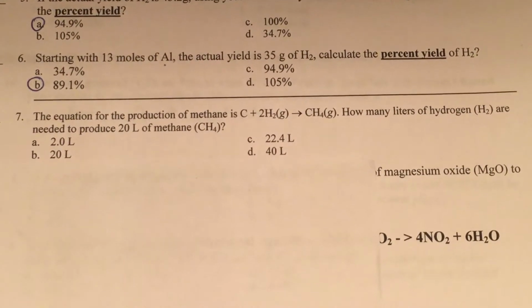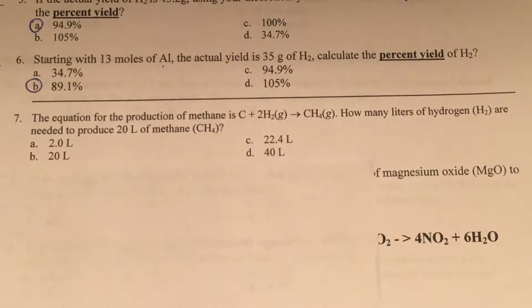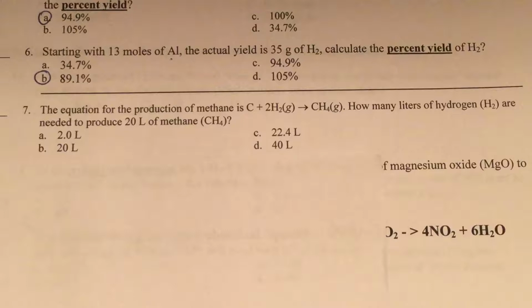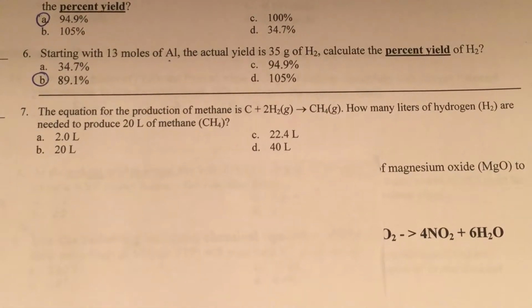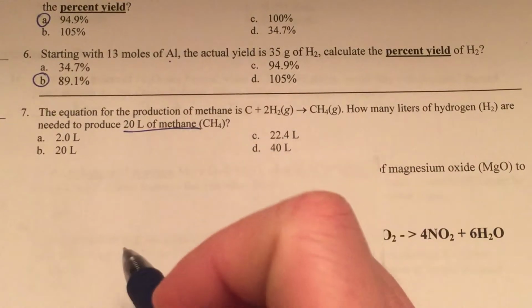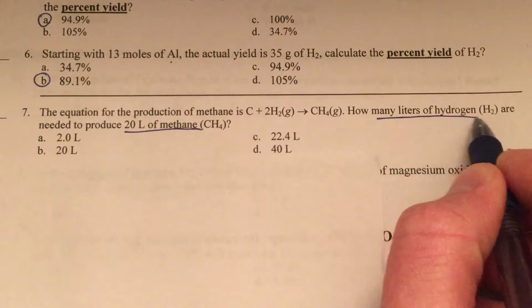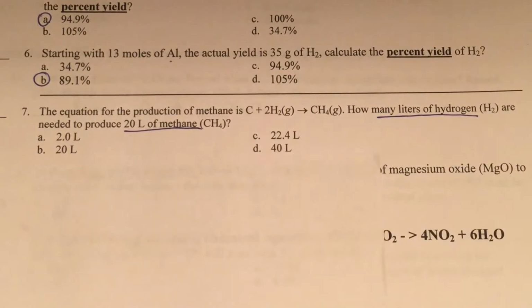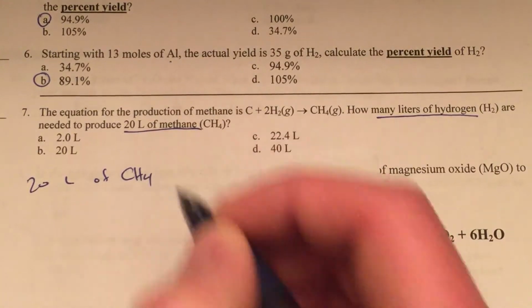Okay, question 7 says the equation for the production of methane is C plus H2 yields CH4. So how many grams of hydrogen are needed to produce 20 liters of methane? So again, with these stoichiometry problems, take what you've been given, which is 20 liters of CH4, and it wants to know how many liters of hydrogen can be produced from that. So 20 liters of CH4 is what I was given.